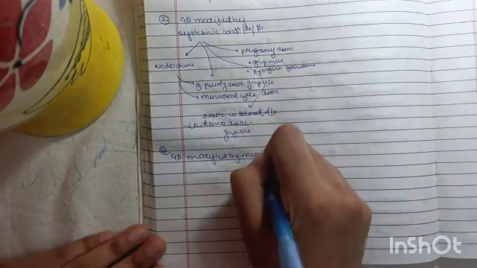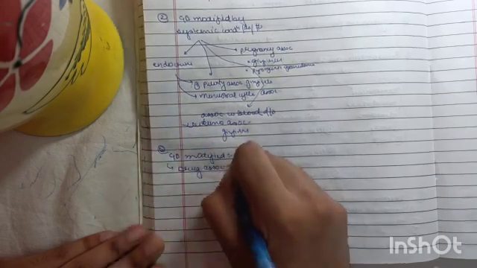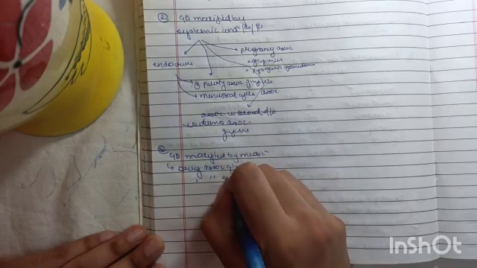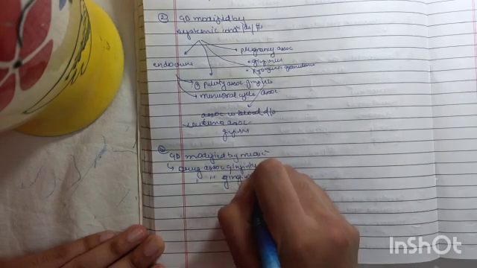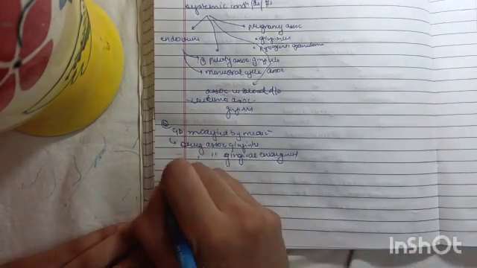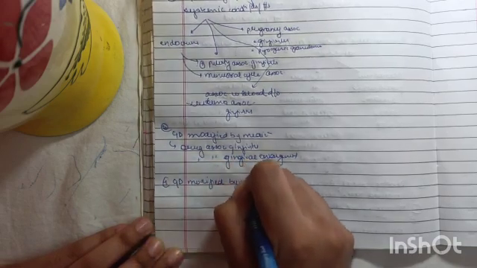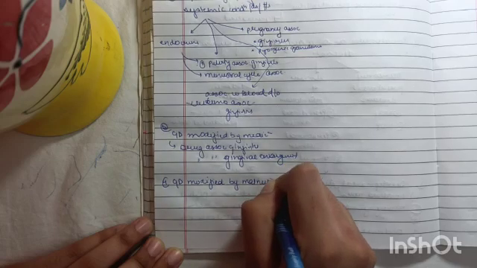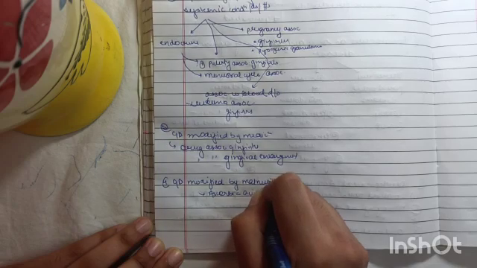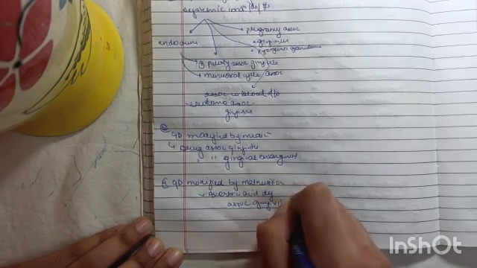medication, drug associated gingivitis and drug associated gingival enlargement or overgrowth. Then gingival diseases modified by malnutrition, ascorbic acid deficiency associated gingivitis and others.